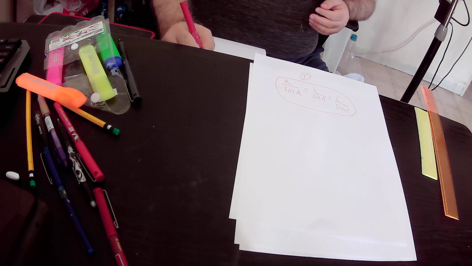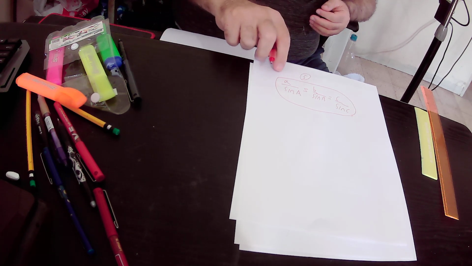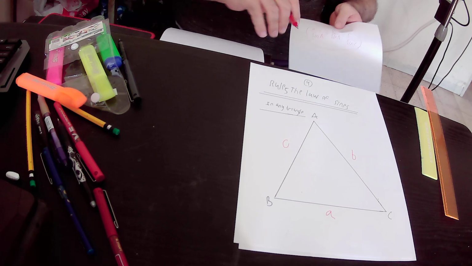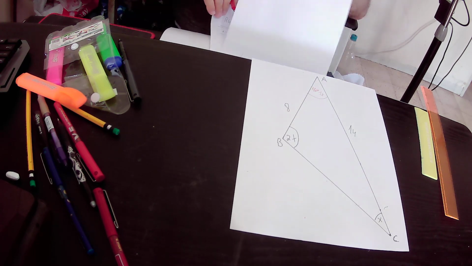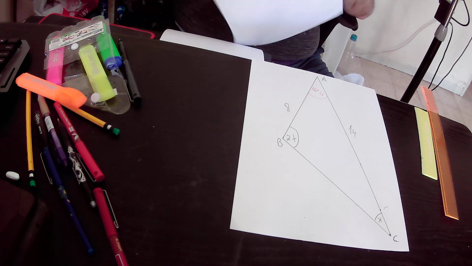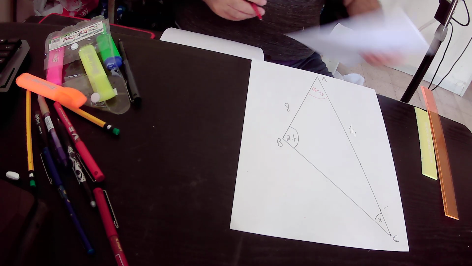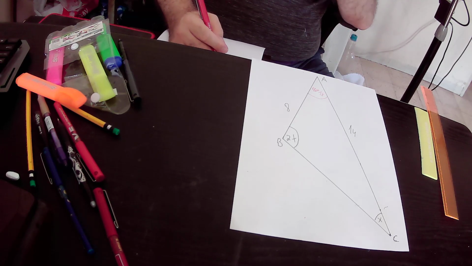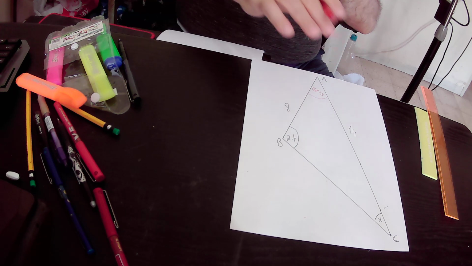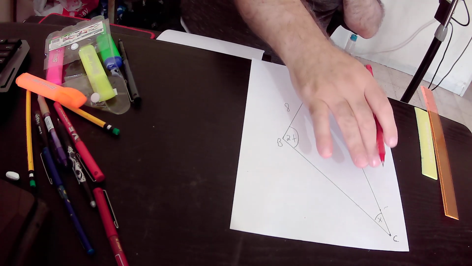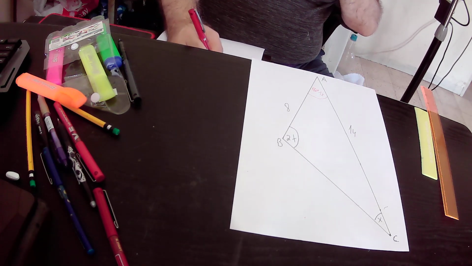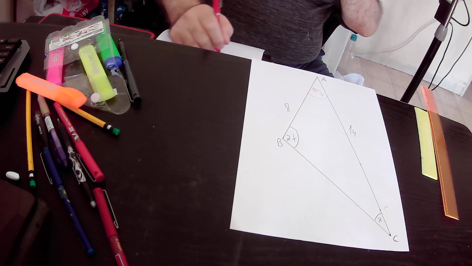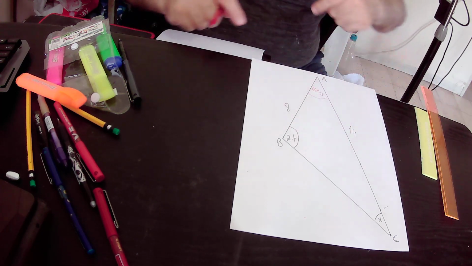So we will use the law of sines in our triangle ABC, and according to the law of sines in our triangle ABC, AB over sine x will be equal to AC over sine 2x.